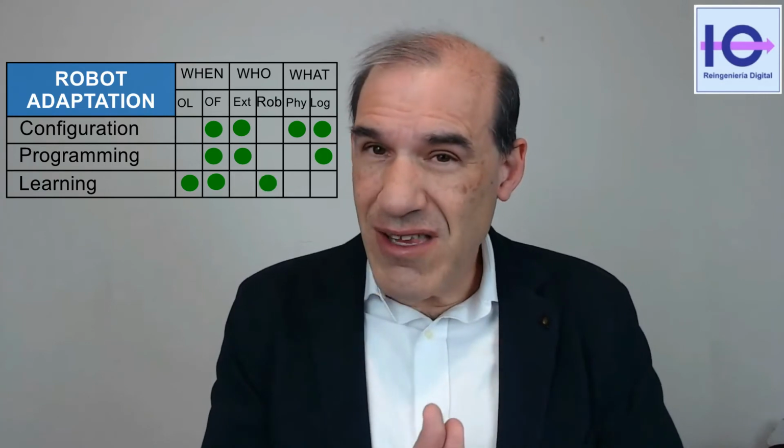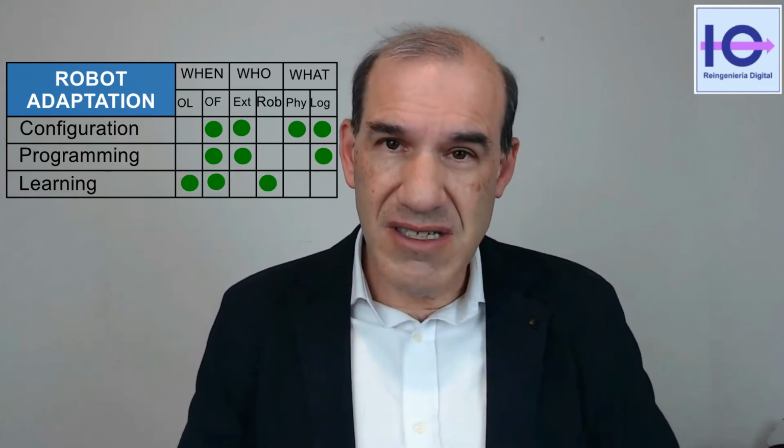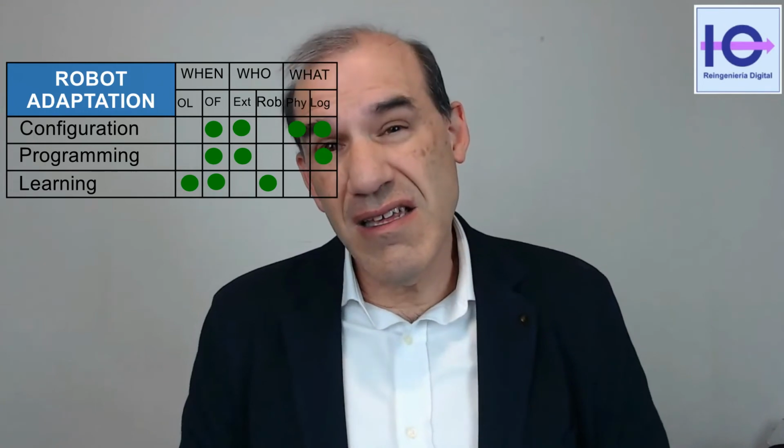In this case, it's not an external update. It's the robot itself who updates its internal parameters according to the experience or the data it receives. And again, as in the case of programming, it is a logical change. It changes parameters, not the software code, but the parameters that control how the software behaves. And I think these are the basic mechanisms by which the robot adapts its behavior to changes in the environment, changes in objectives, or even experience.